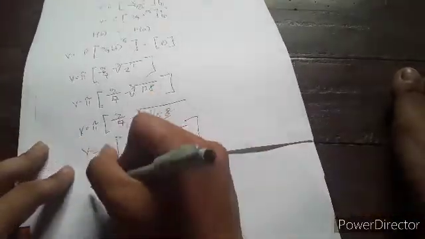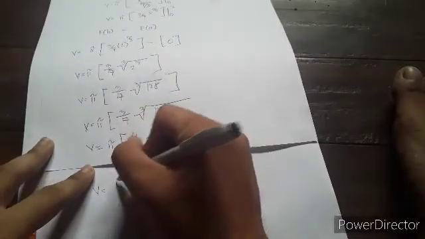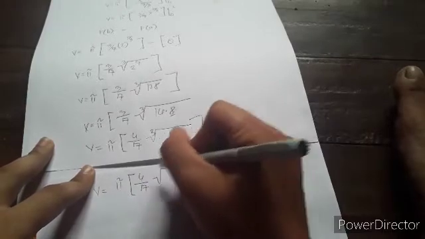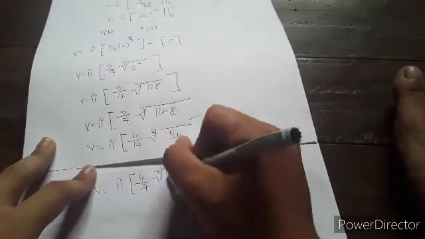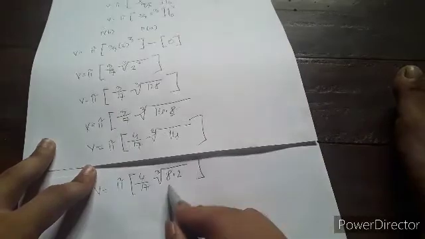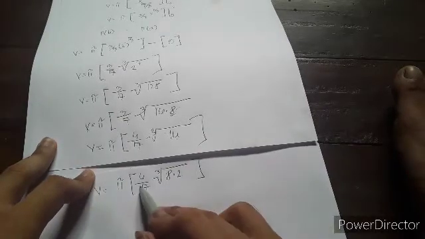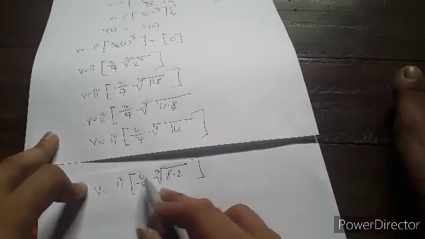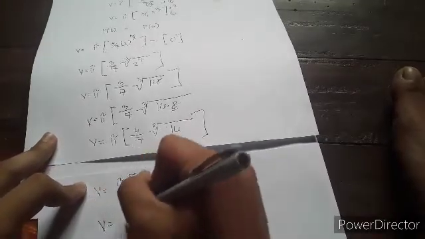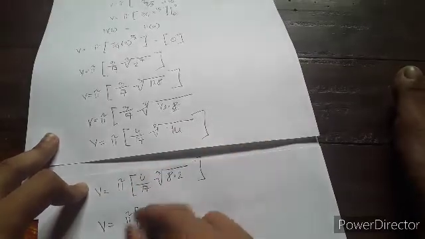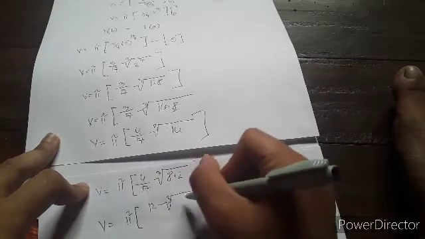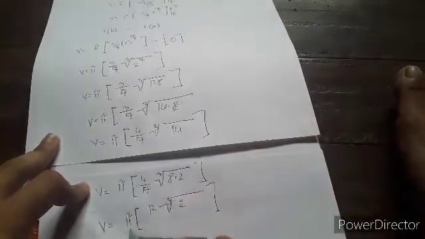So let's have V equals pi, and then we have 6 over 7 times the cube root of 8 times 2. 8 here will come out of the radical, and becomes 2. So 2 times 6 is equal to 12. So V equals pi times this function, 12 times the cube root of 2, over 7.